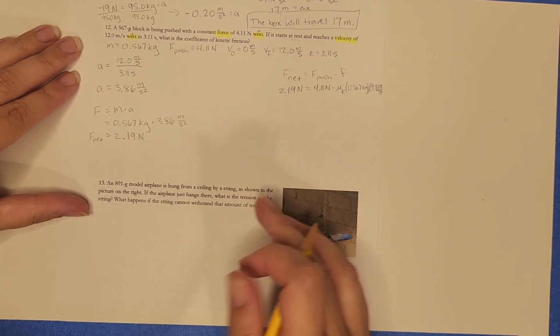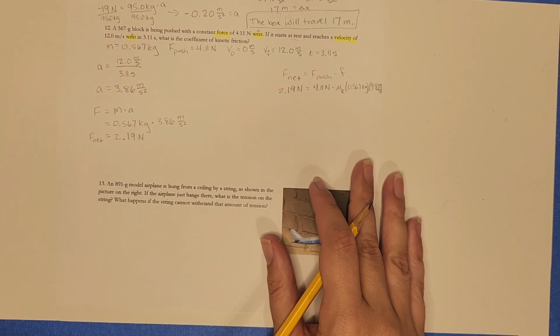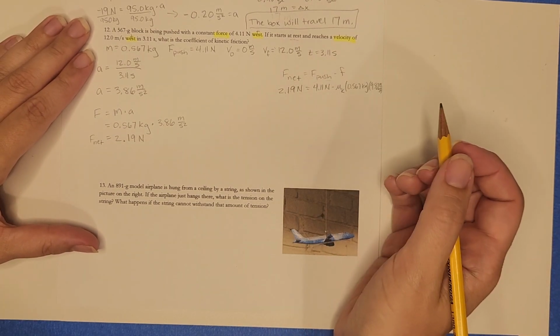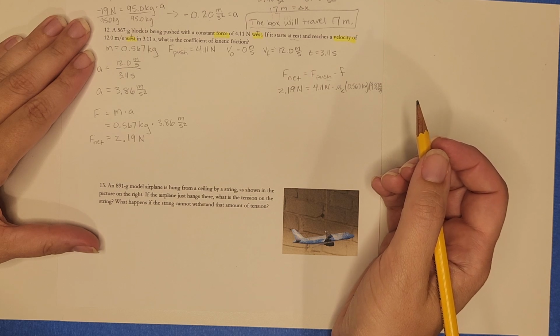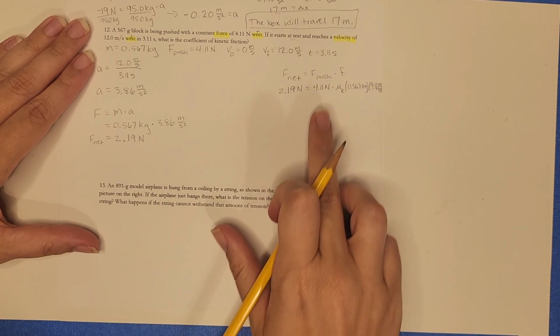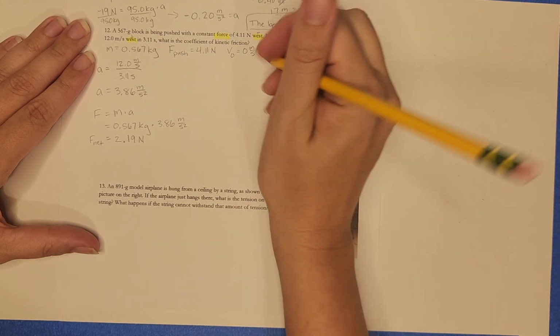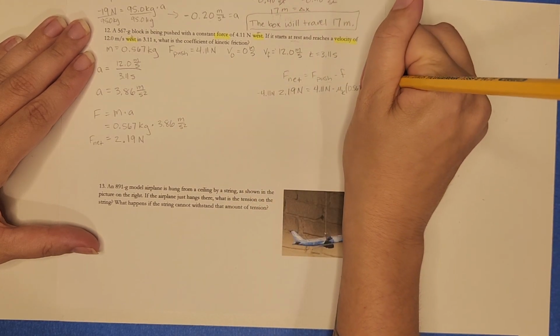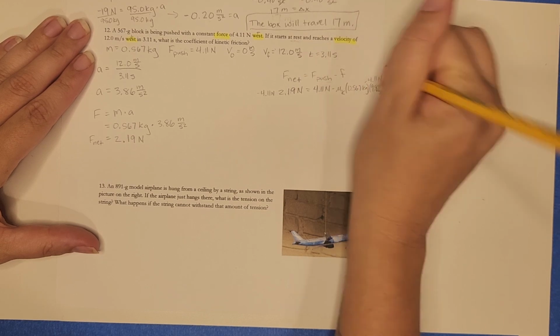So let's calculate this out. I'm going to subtract the 4.11 newtons first. We're subtracting it here.